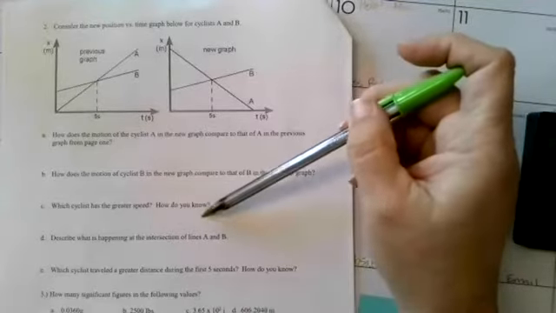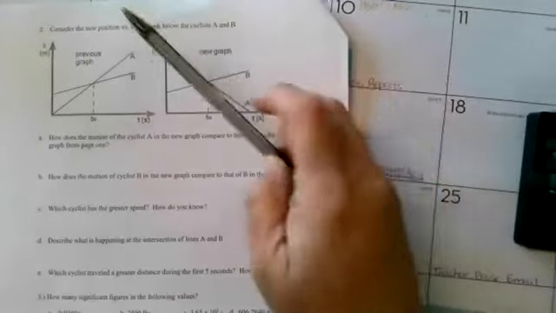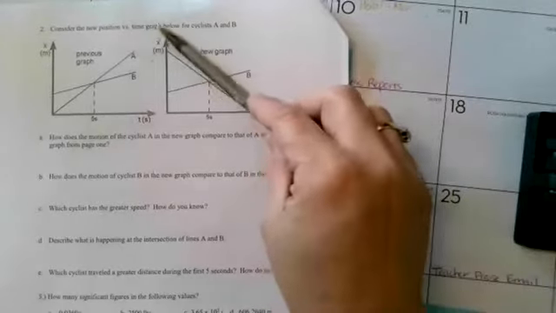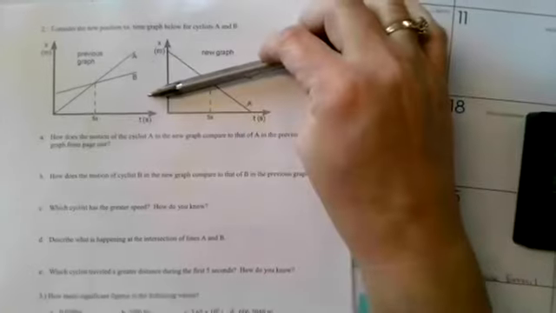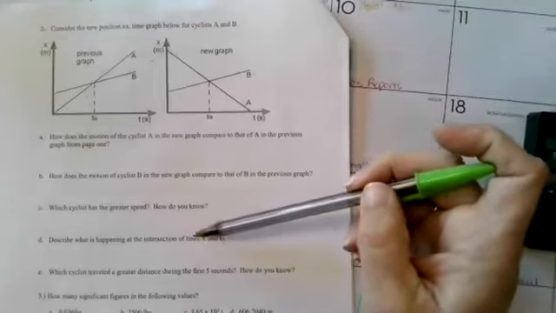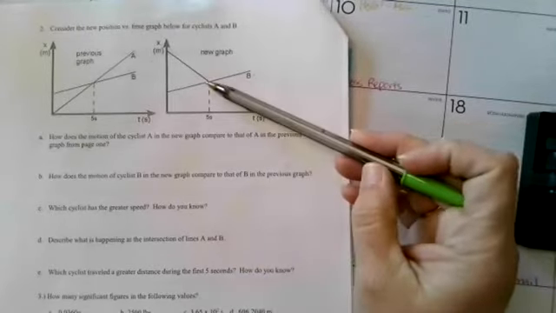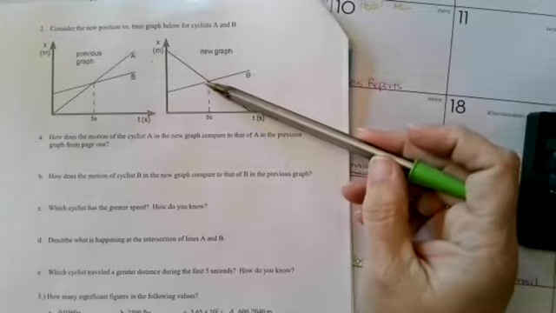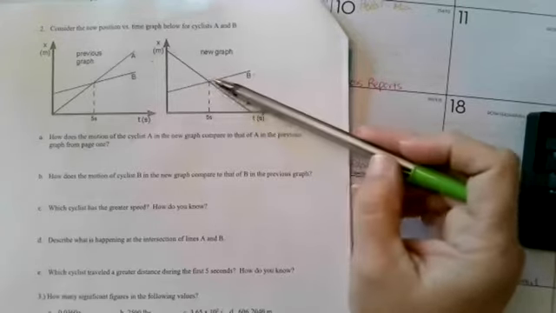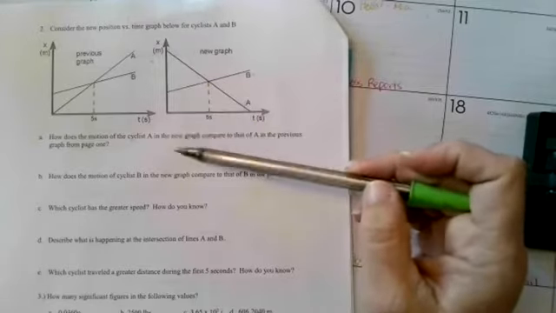Which cyclist has the greater speed? Well, this is still going to be based on slope, so it doesn't matter if it's positive or negative. The basic slope is still going to be greater for A than it is for B, right? It's steeper. Describe what's happening at the intersections of line A and B. Just like on the last page, at A and B they're at the same position at the same time, but they're not running into each other. They just happen to be at that same position from where they started.